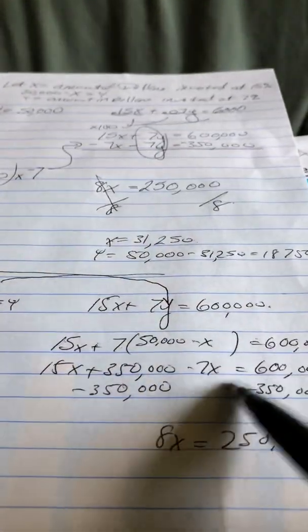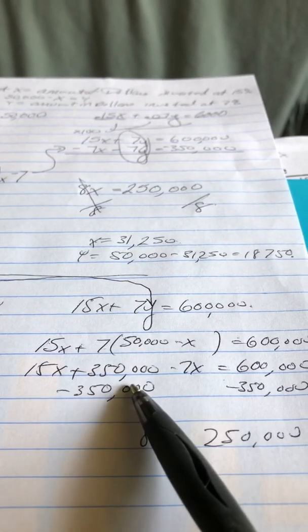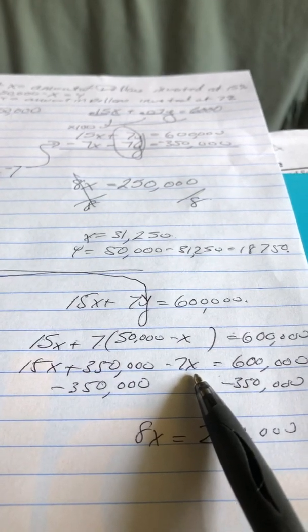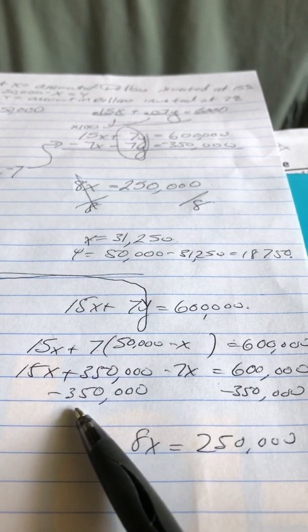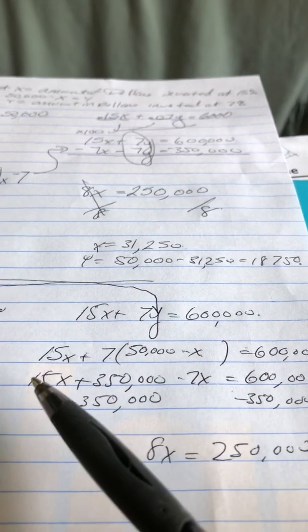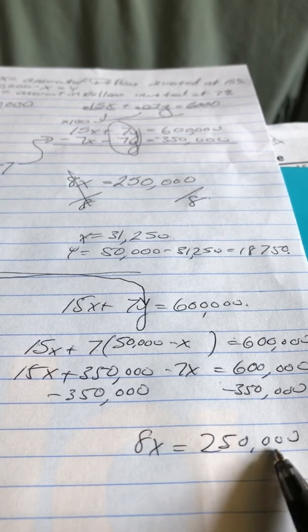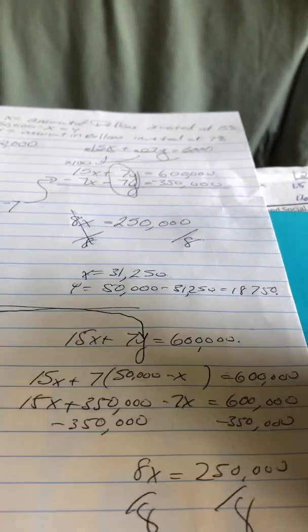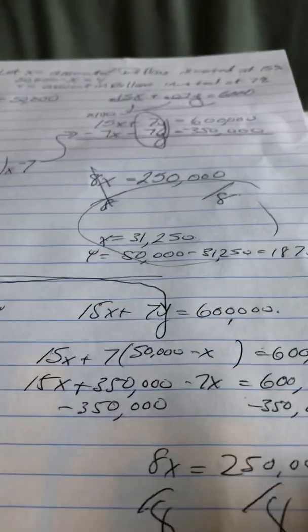So now, I've got the 15x. 7 times 50,000 is 350,000. 7 times x is negative 7x. And I still have my 600,000. So I'm going to subtract 350,000 and subtract 350,000. And I get 15x minus 7x is 8x. And then I get my 250,000. I'll divide by 8, divide by 8, and the process fits what happened up here. Hopefully that's helpful.